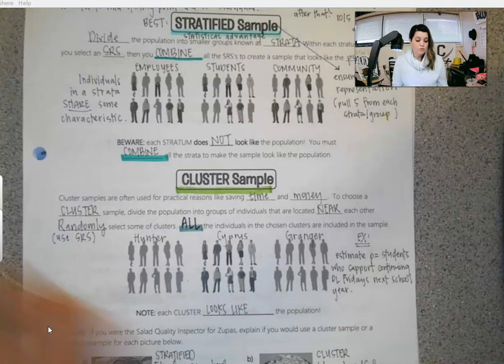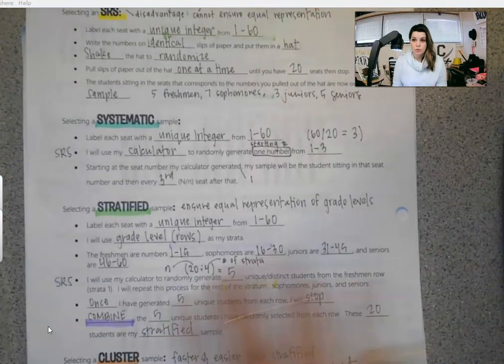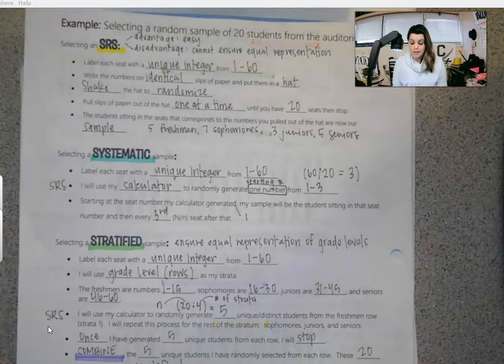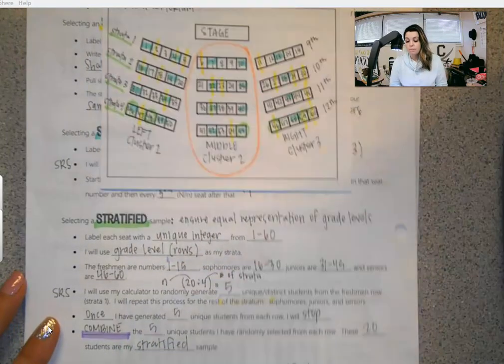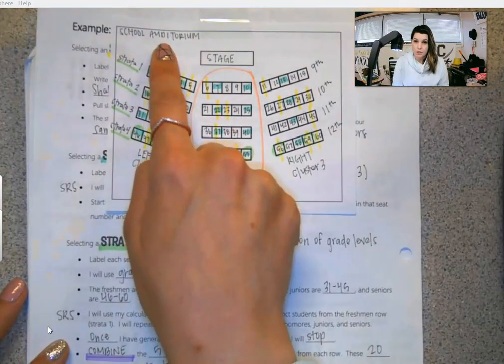Then we moved on to actually looking at the steps we would take to gather these samples. We walked through step by step how you would take an SRS, a systematic sample, a stratified sample, and a cluster sample from this auditorium situation.